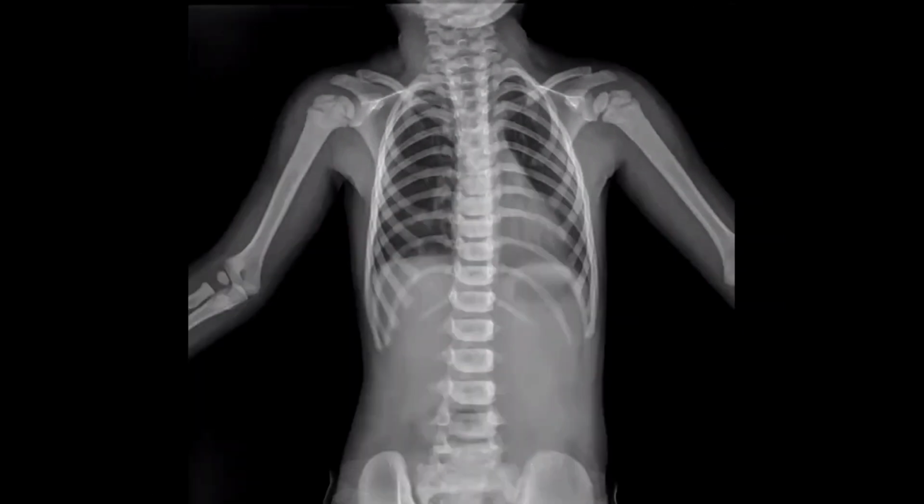This is the frontal radiograph of a skeletally immature patient for chest and abdomen. I don't know about the history of this patient, but I will have a look at the chest first. I can see that the heart and mediastinum appear normal, and both lung parenchyma appear normal.